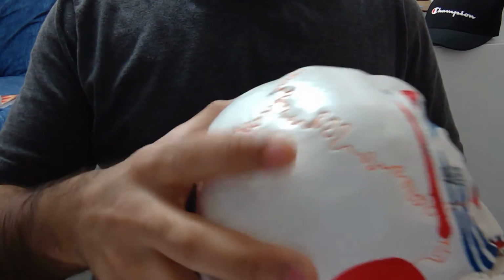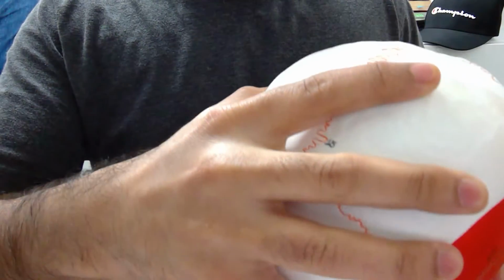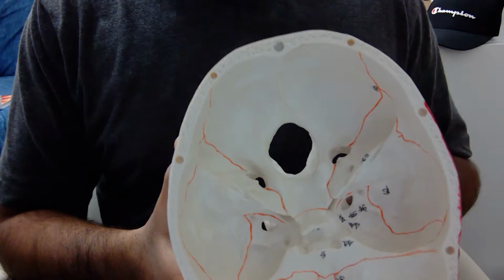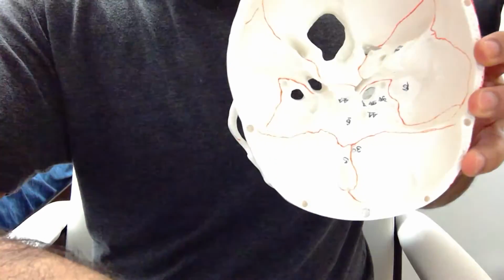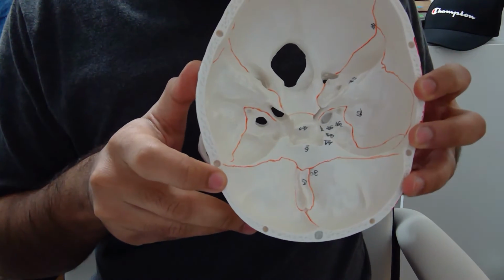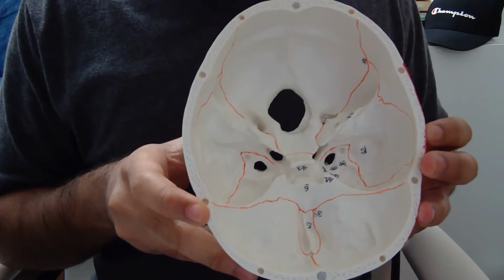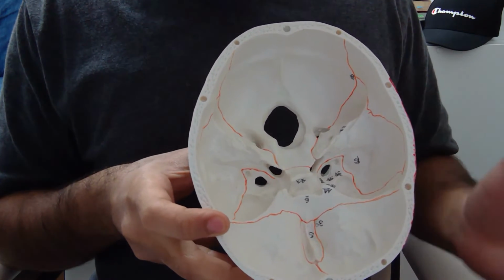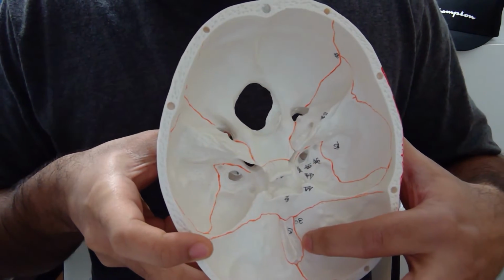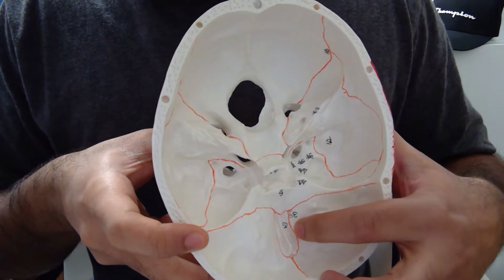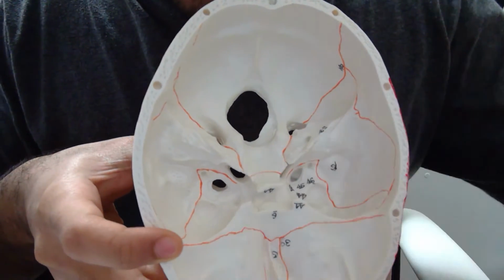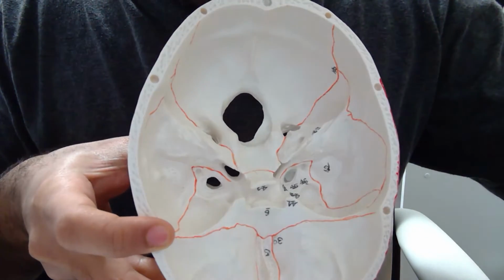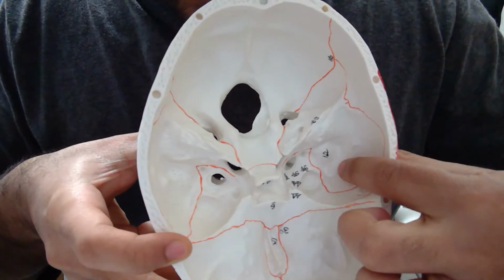Okay, and let's go now. We're going to open the skull now up. We kind of covered the majority of the facial aspect. So opening the skull, we're going to go through the fossas, like I said earlier, of the cranium. You have your 39. You can see it's going to be your anterior cranial fossa. Okay, and then right over here you can see 42.